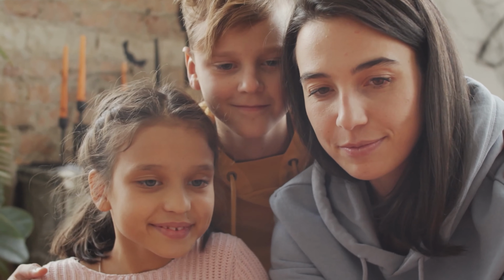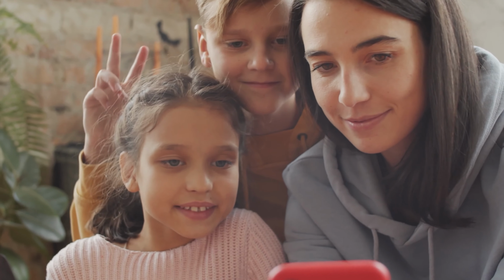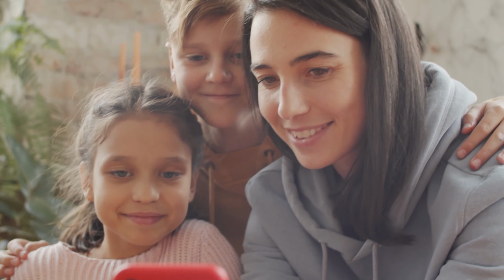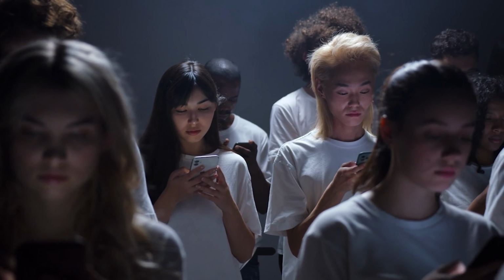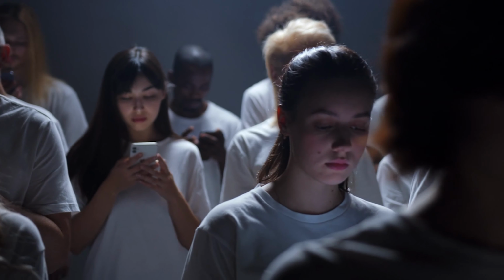And there you have it, folks, your ultimate guide to uMobix. Whether you're a concerned parent, a curious friend, or just someone who loves a good mystery, this app has something for everyone.